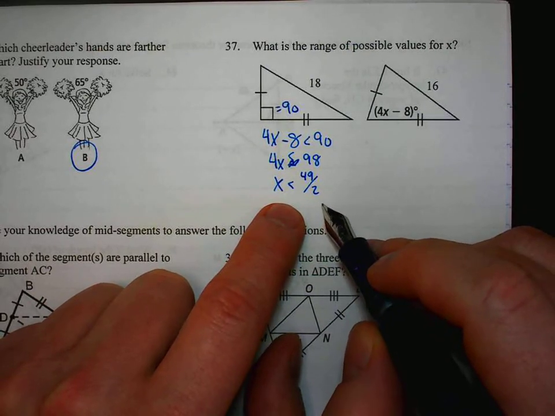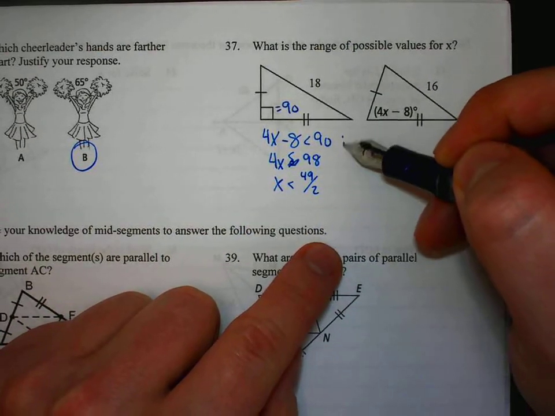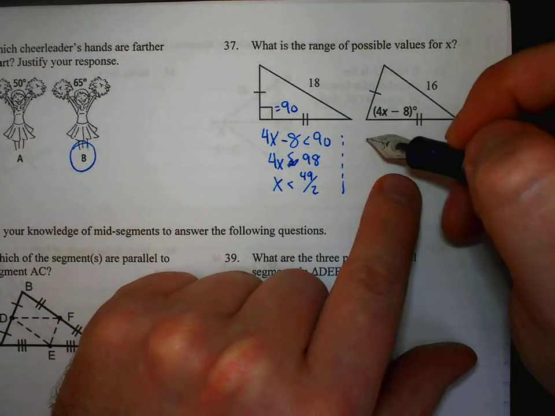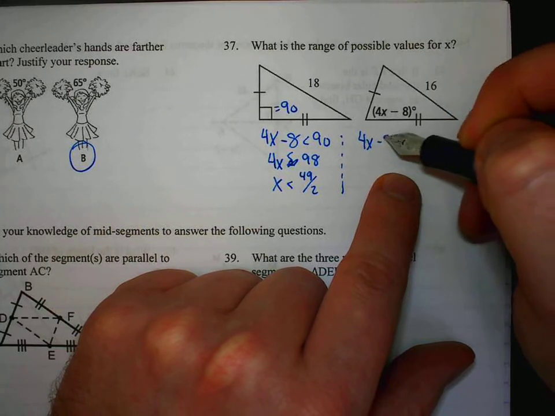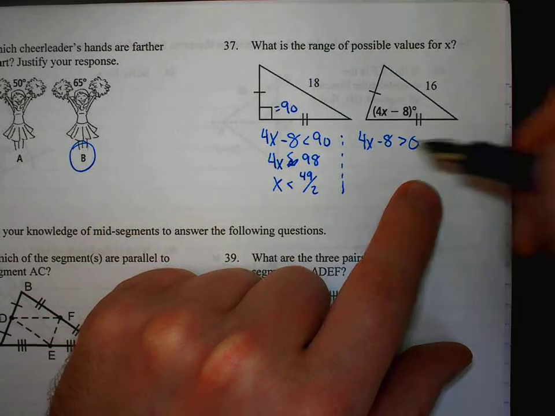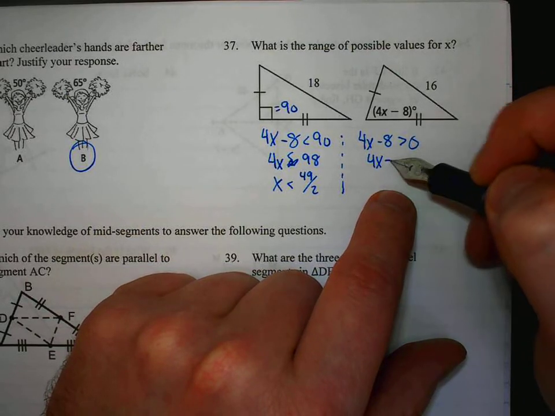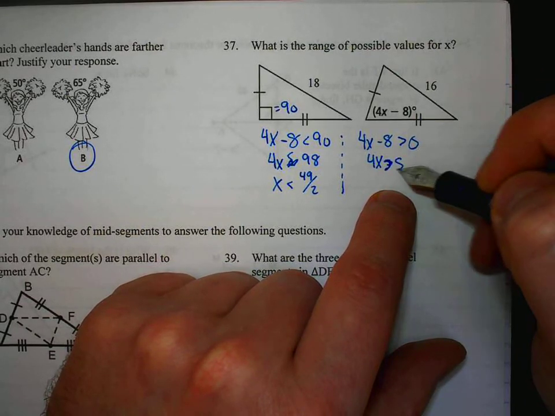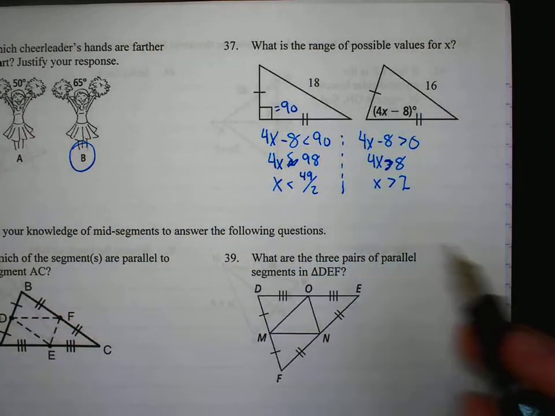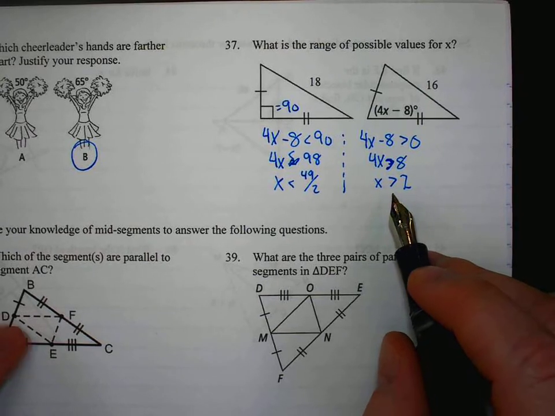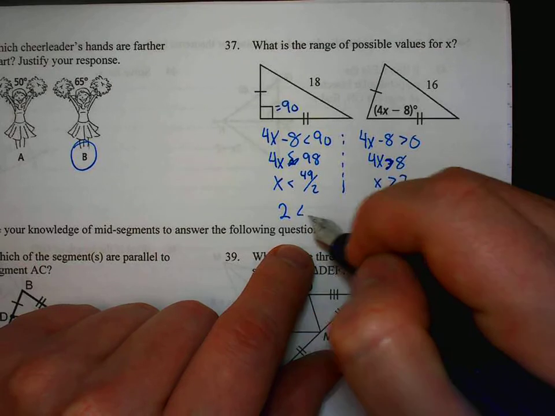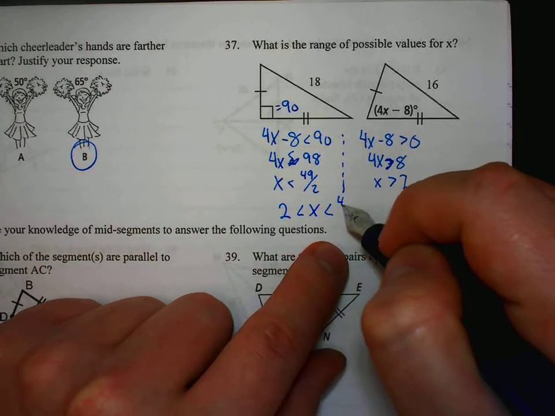Now we need to find the minimum. Well, the smallest an angle can be is just barely above 0. So that gives us a second inequality that we can solve. 4x minus 8 must be bigger than 0, because we know this whole angle together has to be larger than that. Add 8 to the other side. Divide by 4 and get 2. So this means that my value of x has to be larger than 2, but smaller than 49 halves. To put that into a compound inequality, we would say 2 is less than x is less than 49 halves.